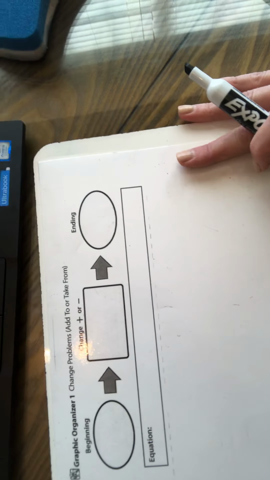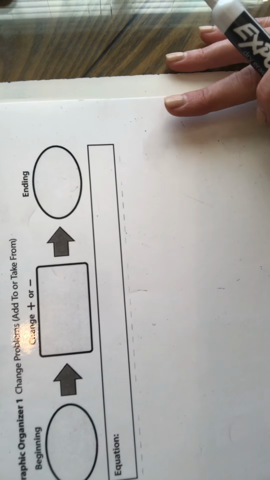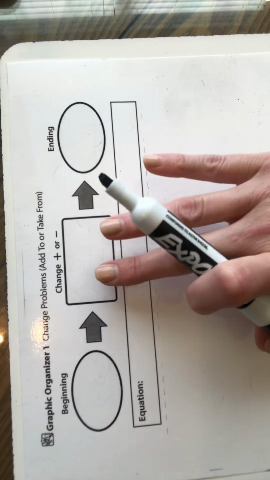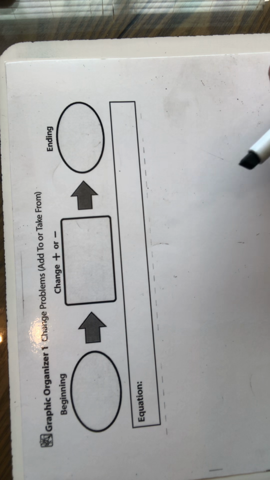If I can get a little closer to this organizer, I will. There we go. So you can see the beginning, the change, and the ending. So what I'm going to do is I'm going to start with a problem. And I'm going to kind of think it through out loud for you because I want you to hear what's going on in the story. I want you to hear the action. Are you ready?